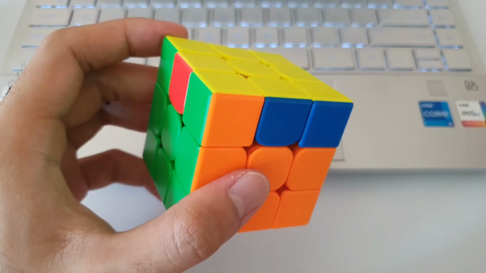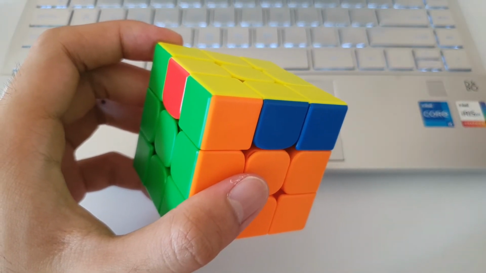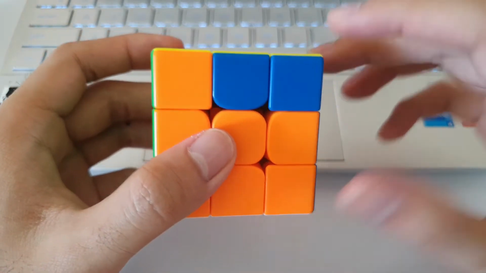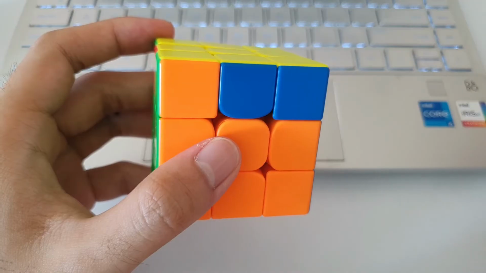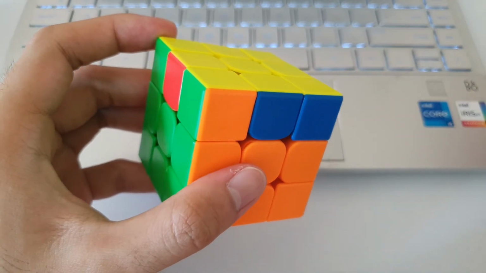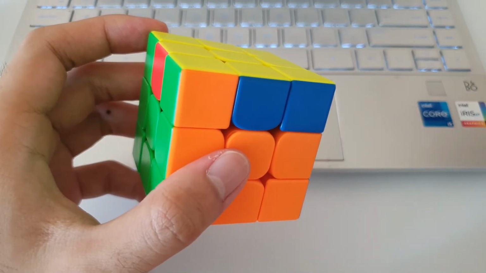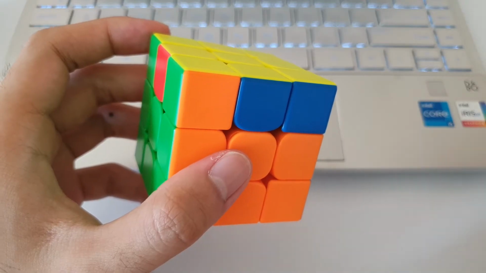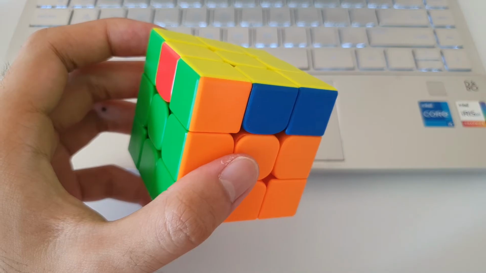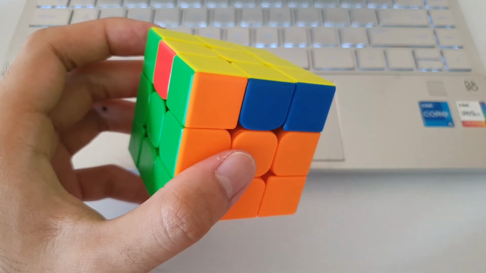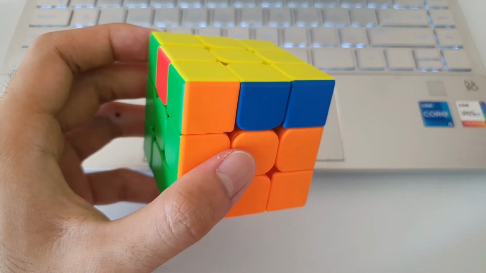So you may have noticed that for all the algorithms that I use, I always do a little bit of a regrip before the start of the algorithm. And I mentioned before that it's not optimal to regrip before an algorithm, but I do it for G Perms because after doing the initial regrip, the rest of the algorithm will flow even better than if I tried to do the whole thing regripless. So sometimes you gotta weigh up the pros and cons.